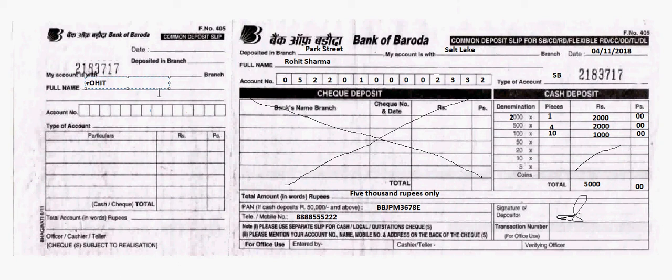Rohit Sharma. We also need to write down Rohit Sharma's account number.